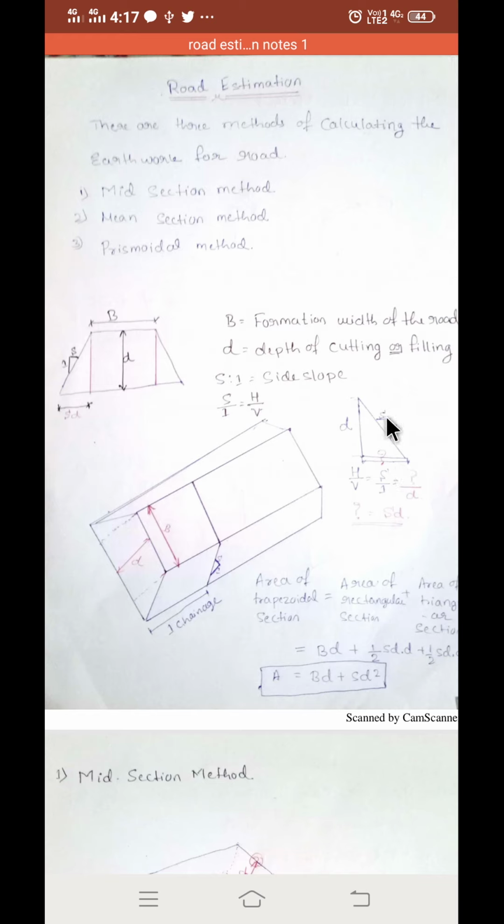But the side slope is given, S to 1, so horizontal is S, vertical is 1. For this triangle, the horizontal distance is unknown, shown as a question mark, and the vertical distance is the depth D. By cross multiplying, the unknown base width is equal to S into D.